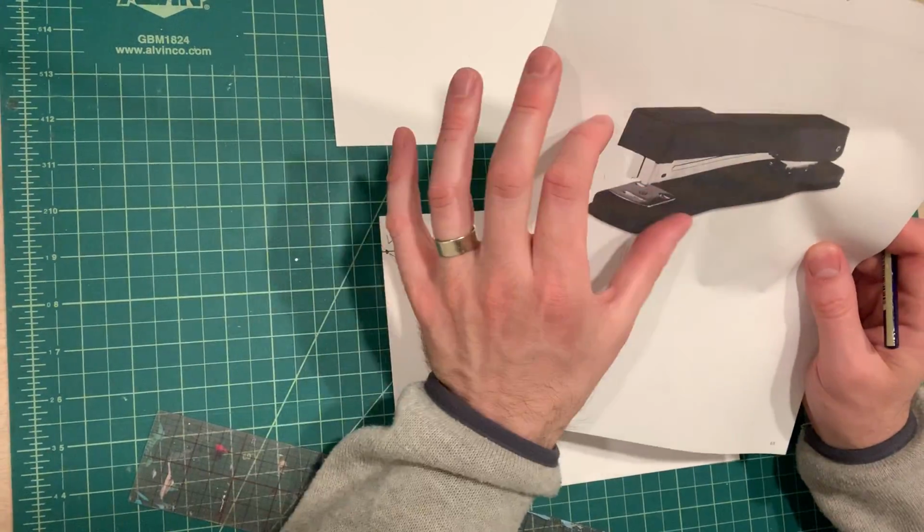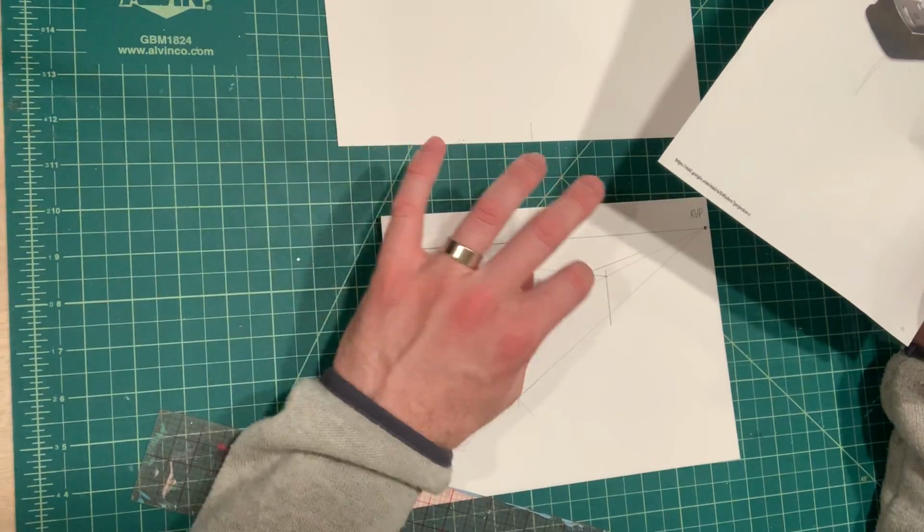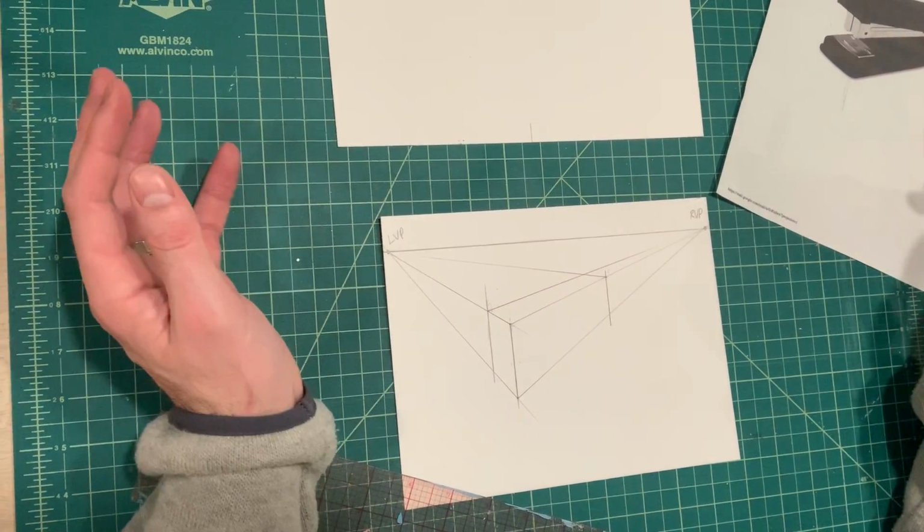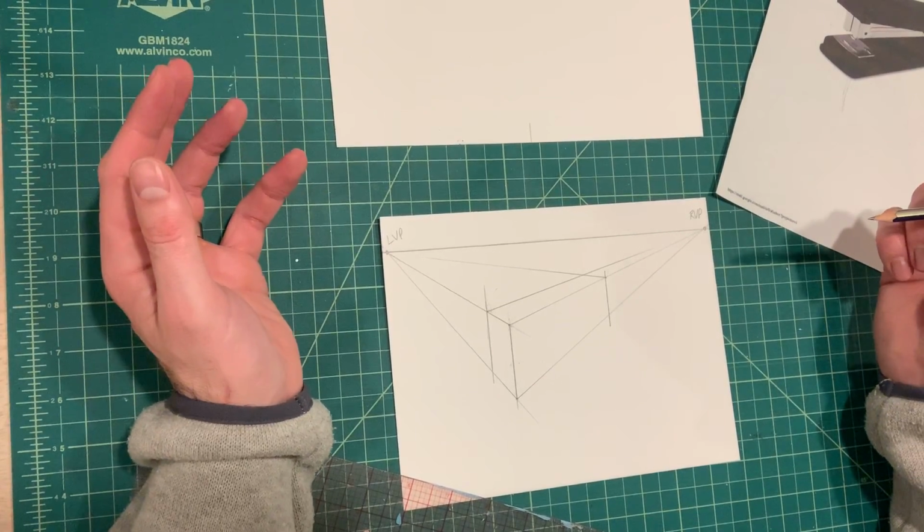No, I'd say this one's probably a little wider, and maybe this is a little shorter, or this is shorter and this is wider and not as tall. So I can make my adjustments. But for now, I just want to describe 2-point perspective.